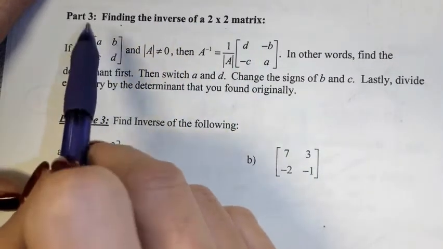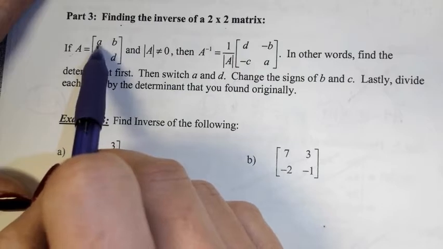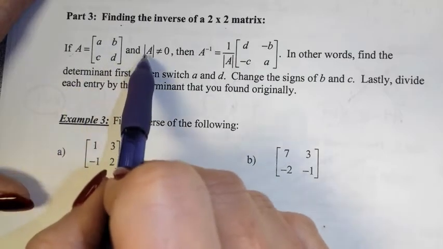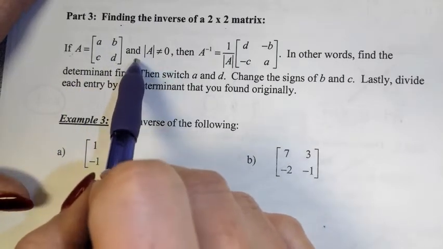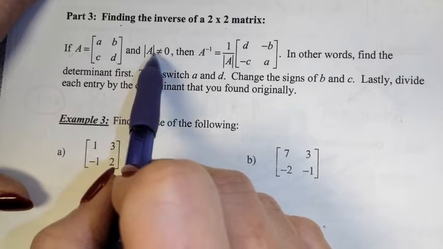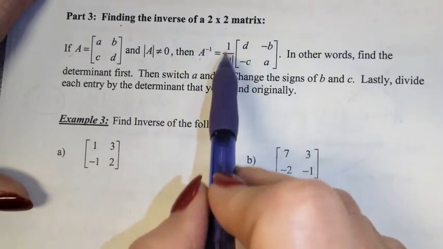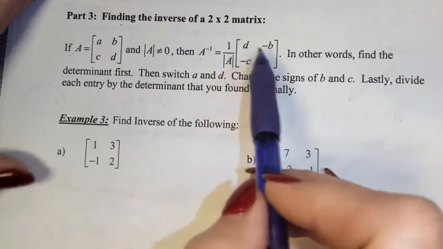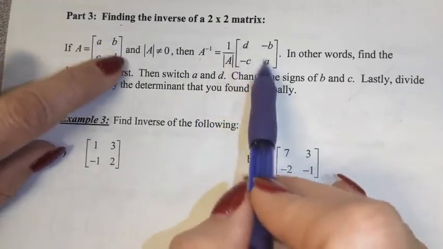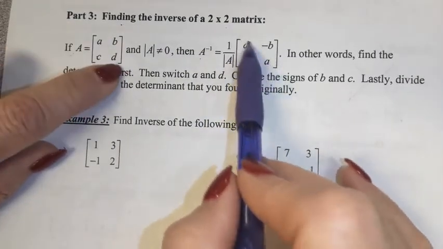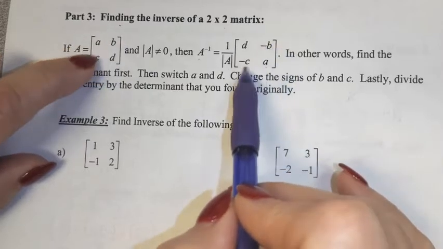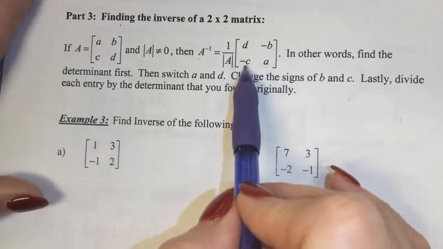So here's the process. If we have a matrix A having entries of a, b, c, d, and as long as that determinant is not equal to 0, then the inverse of the matrix, which is written A to the negative 1, is going to be 1 divided by the determinant of A. And now look at this pattern. We're going to switch those a and d, and we're going to change the signs on the b and c.